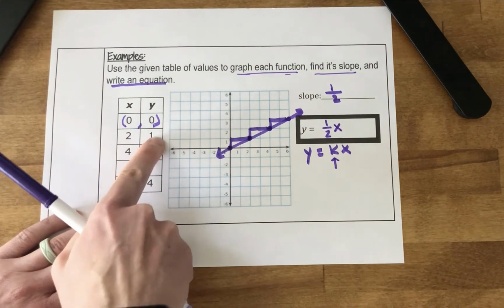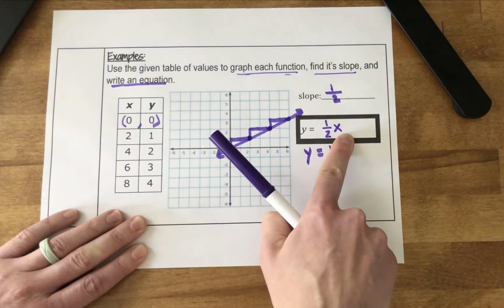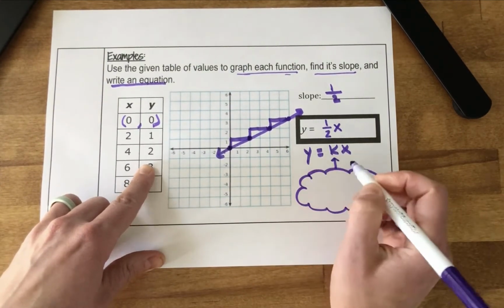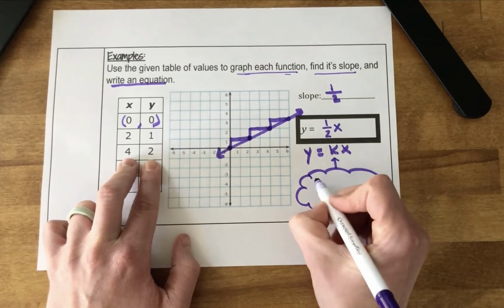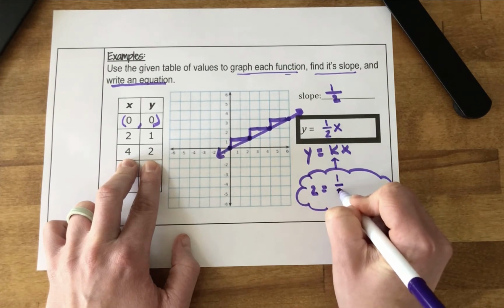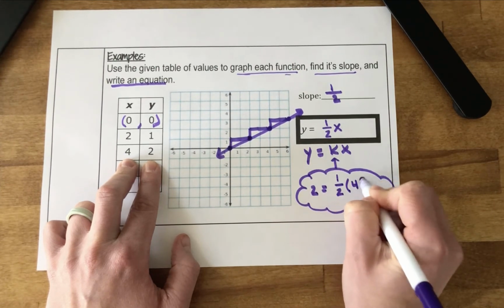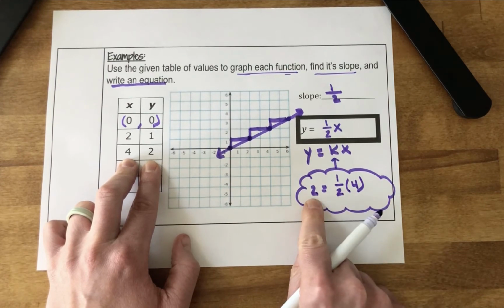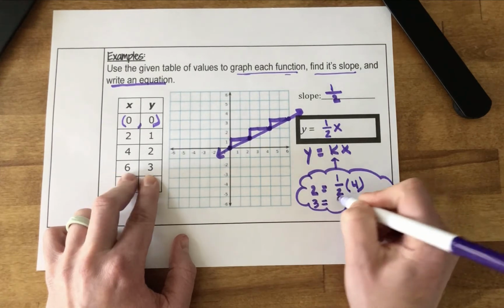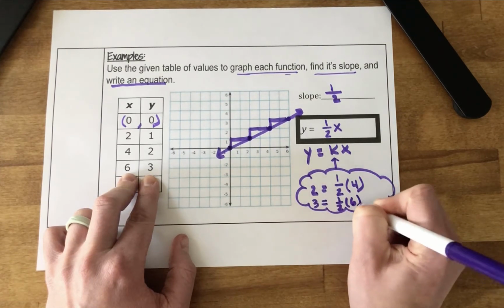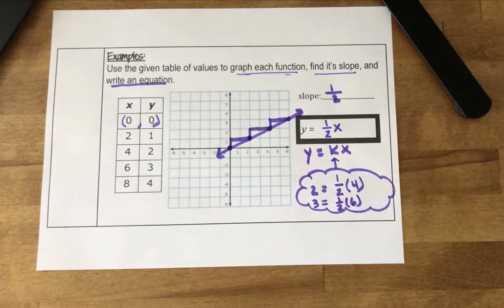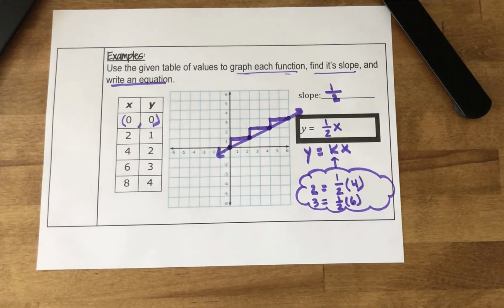And we could check that. Let's plug in our x and y pair here into this equation. Let's plug our 4, 2 pair in here. So when y is 2, x is 4. So 1/2 times 4. What's half of 4? 2, right? We could check that again. Plug 3 in for y, and we're going to plug 6 in for x. What's half of 6? 3. We can see that we wrote the correct equation for this directly proportional relationship.